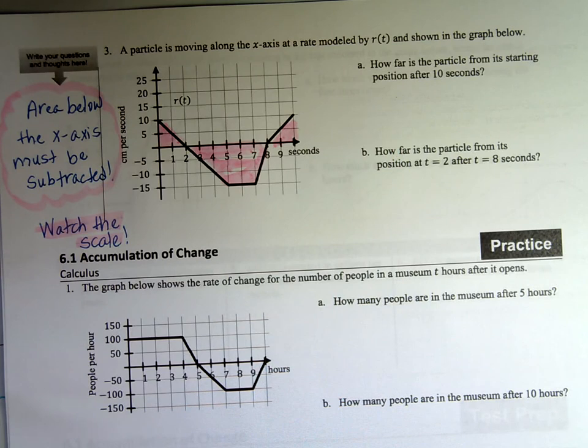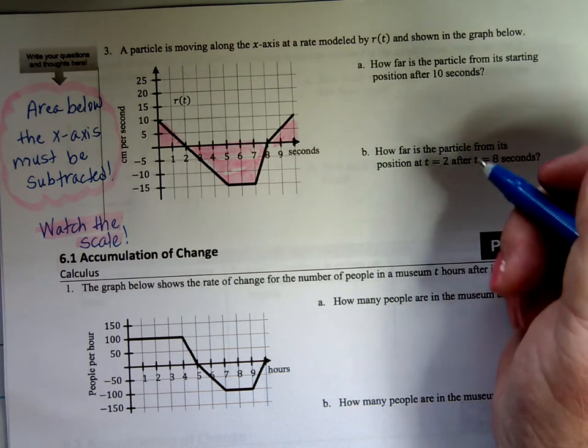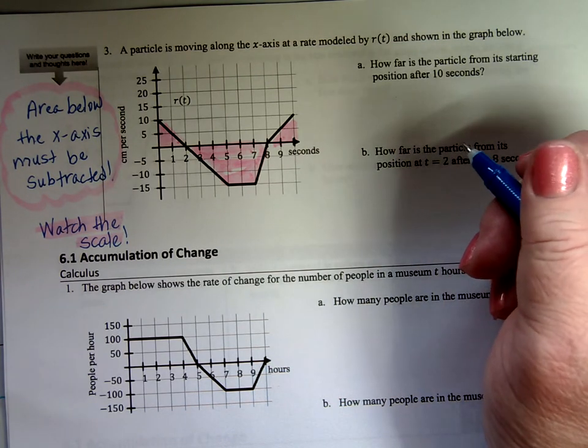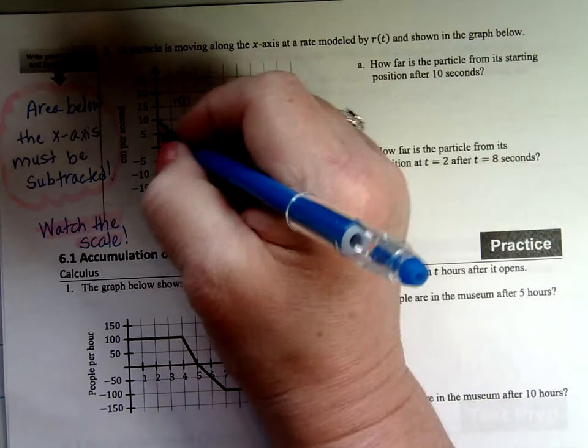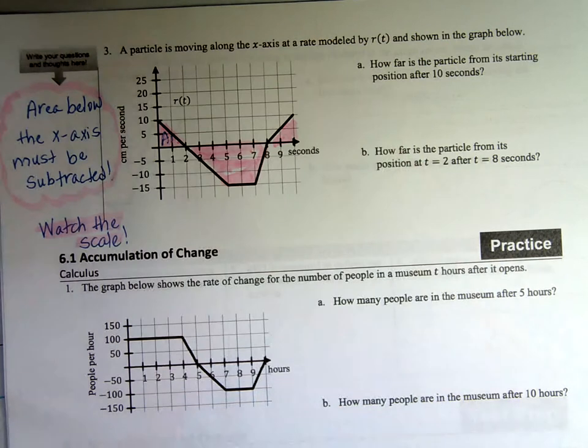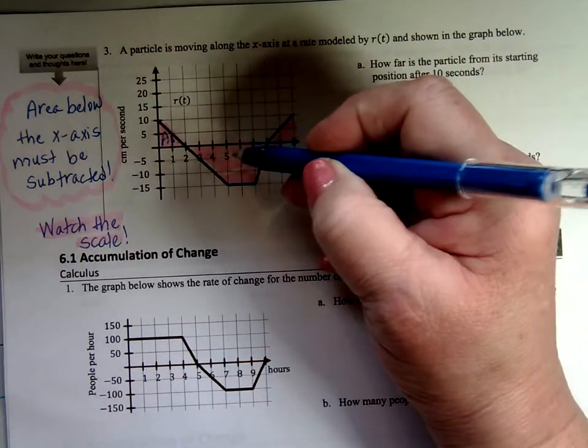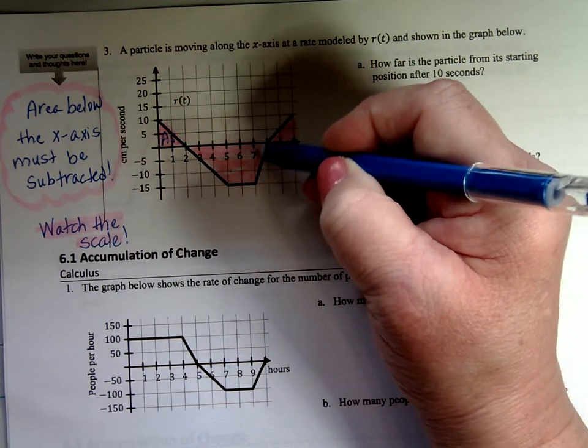Okay, if I look at this, the first figure that I see is a triangle. I'm going to call this A1, my first area. For the second one, I have choices. I can divide it up into a triangle, a rectangle and another triangle.